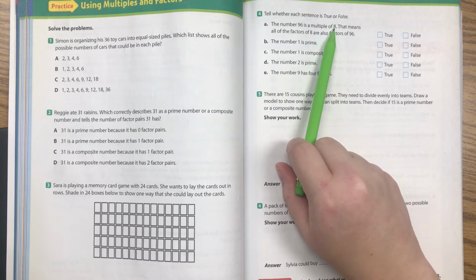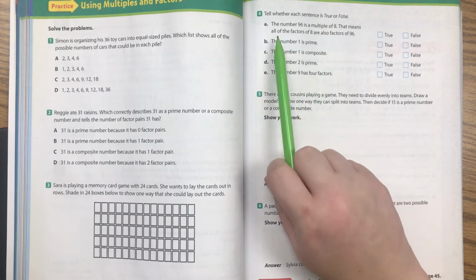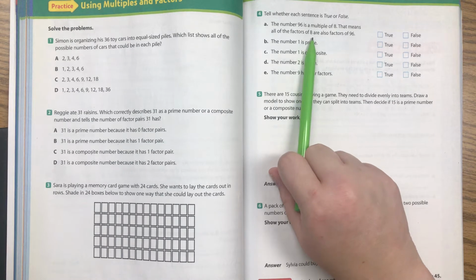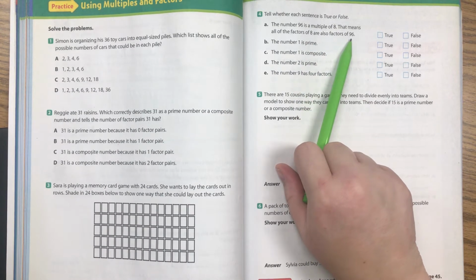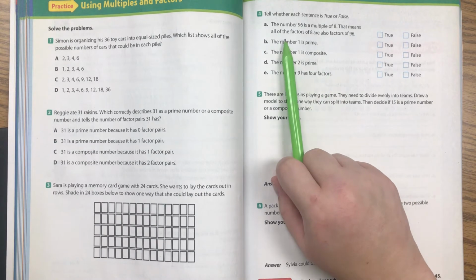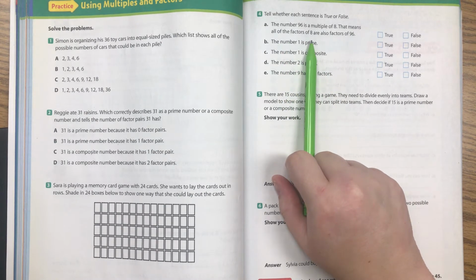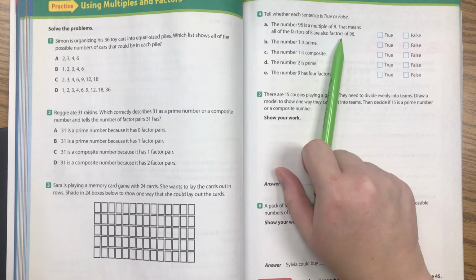That means if we count by 8s, we're going to hit 96. All the factors of 8 are also factors of 96. So that one is asking us that all the factors of 8 are also factors of 96.